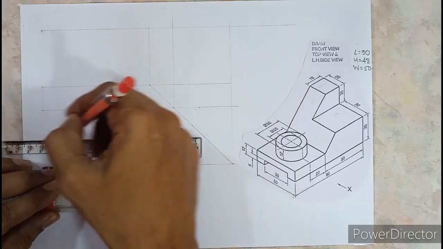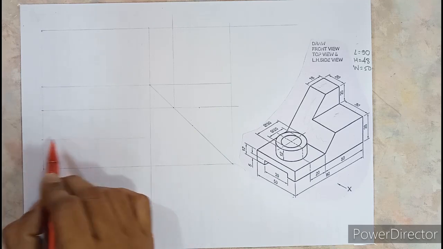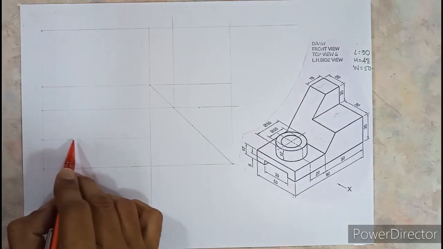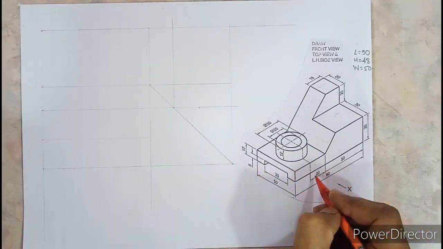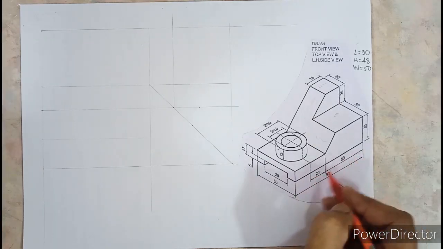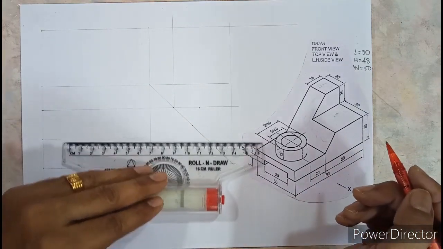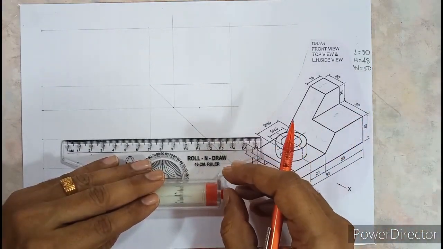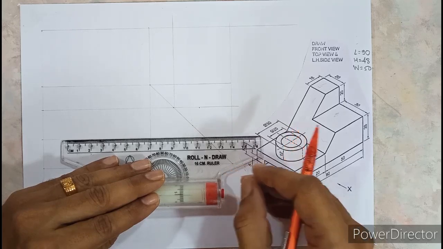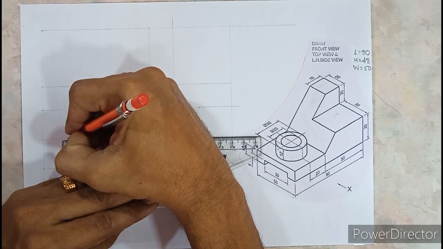I will draw one light line. So this is the axis of the cylinder where it should lie. Now inside you have to move by 20 because it's given here 50 plus 20 is 70, so balance has to be 20, or you can take 70 from behind, it doesn't matter. So let me mark 70 from behind. If you want to avoid addition subtraction, you can mark 70 from behind. So I'll mark 70 from behind like this.